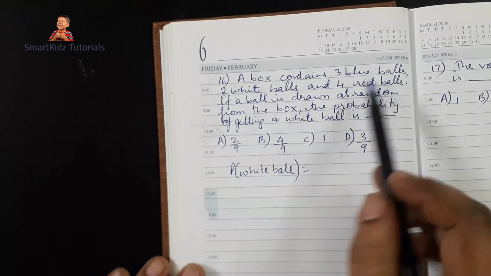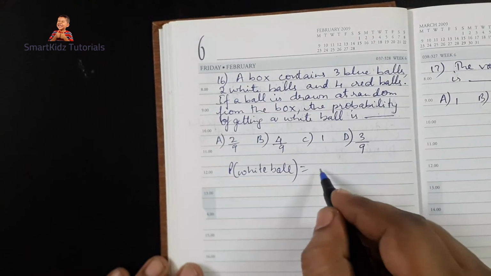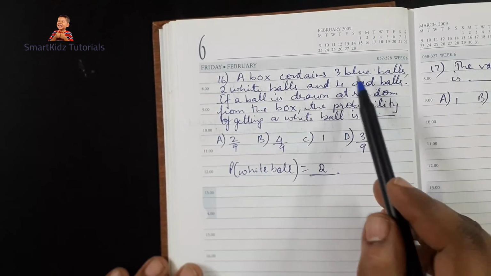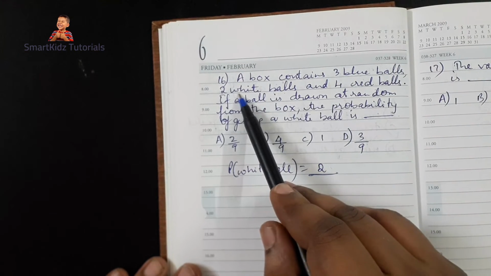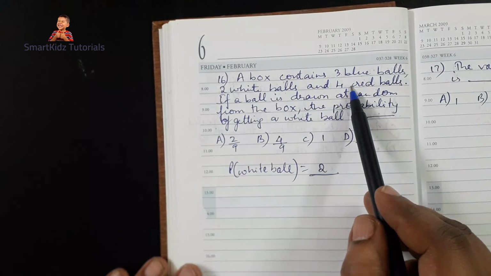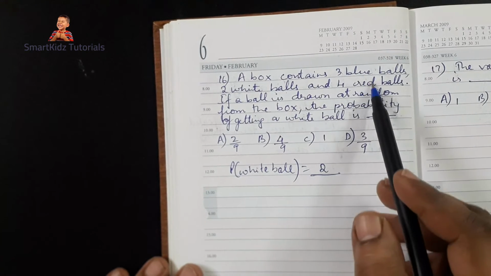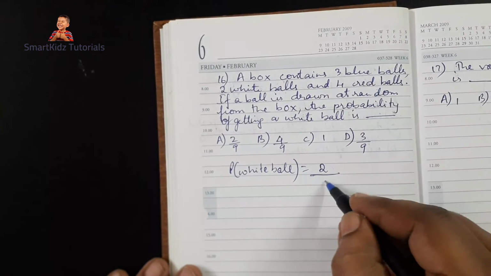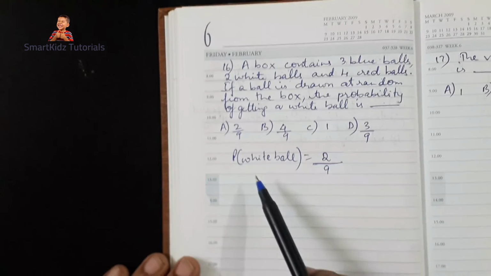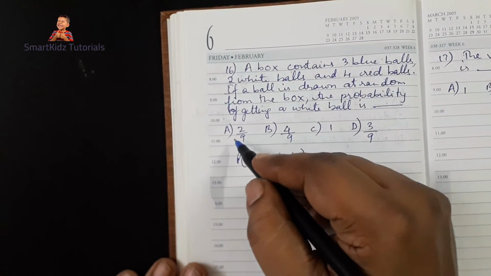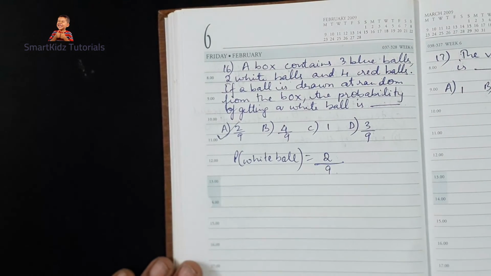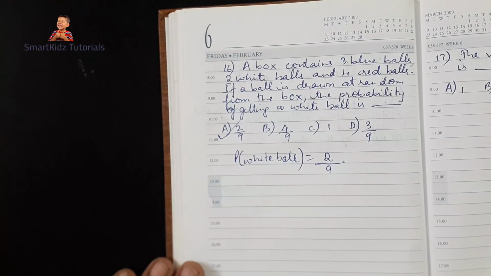How many white balls are there? Just 2 white balls. And how many balls are there in total? 3 blue balls plus 2 white balls, that is 5, plus 4 red balls, that is 9. So that would be 2 upon 9. So the correct answer is, probability of a white ball is 2 upon 9. The correct choice would be A for this question.